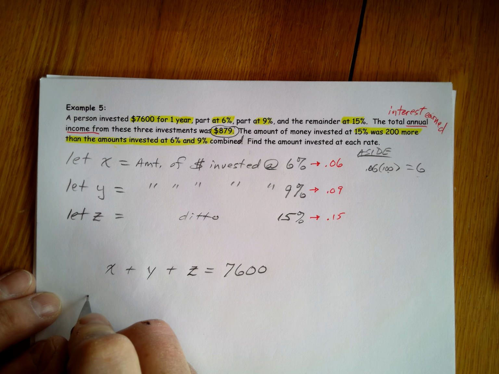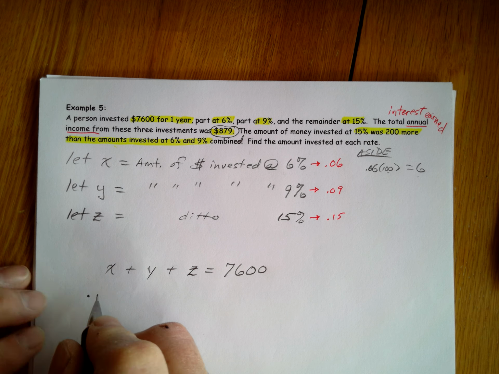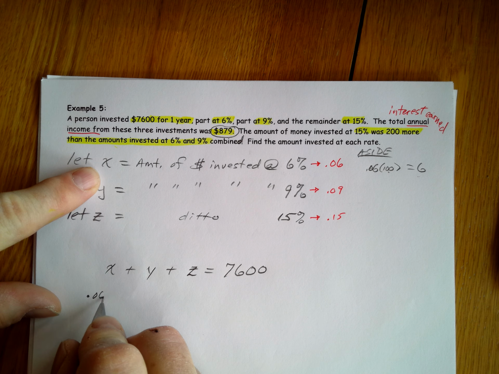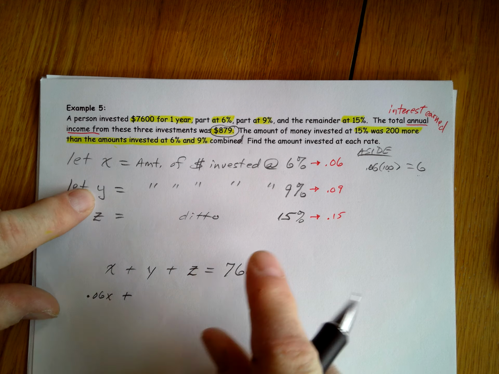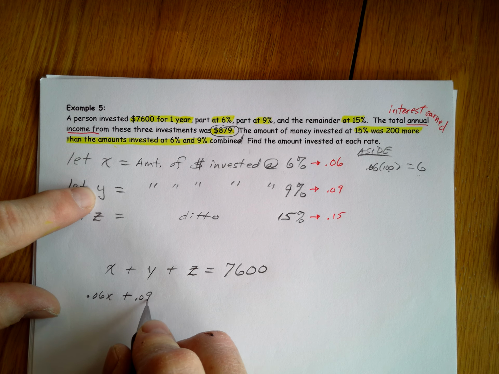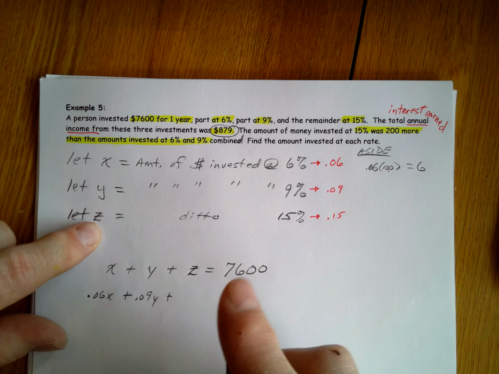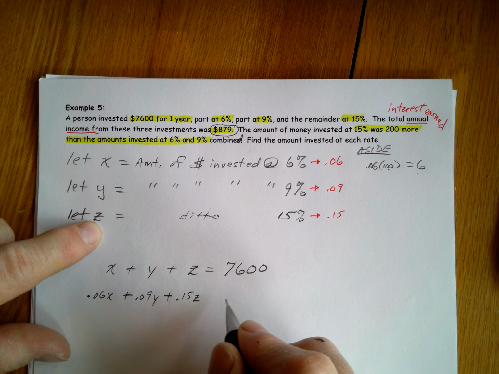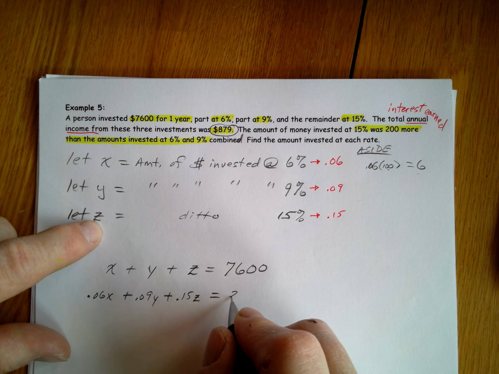So, I'm going to start with the X, and I'm going to look over here at 0.06. 0.06X plus the Y, 0.09, plus the Z, 0.15, Z, equals 879. Okay, we've got two of our equations.